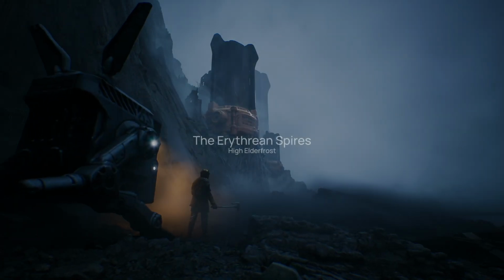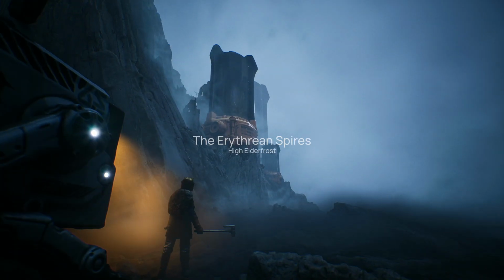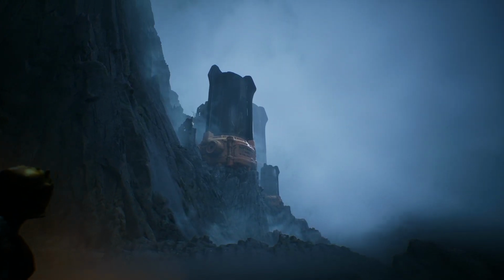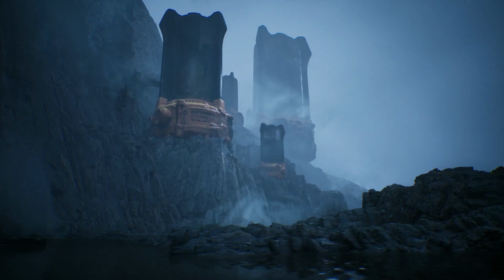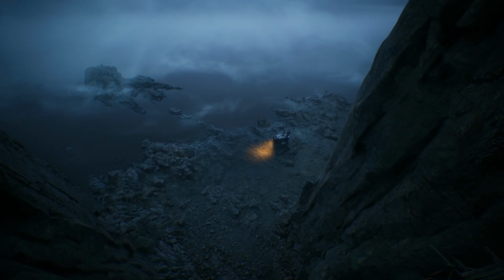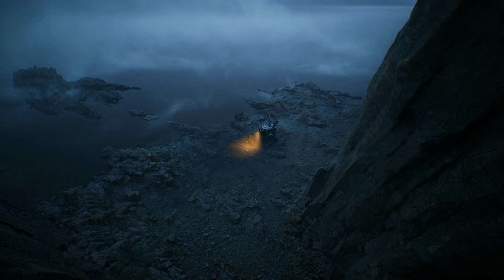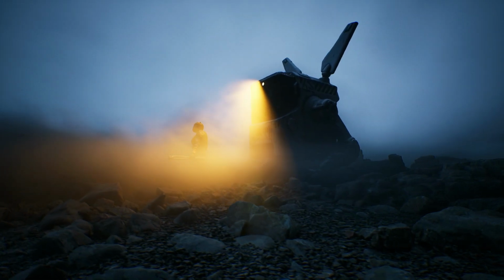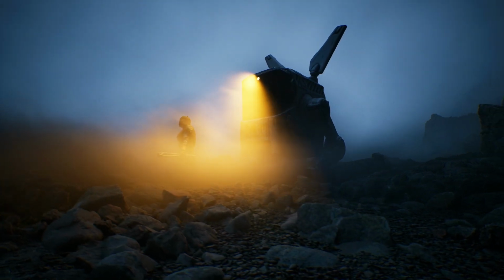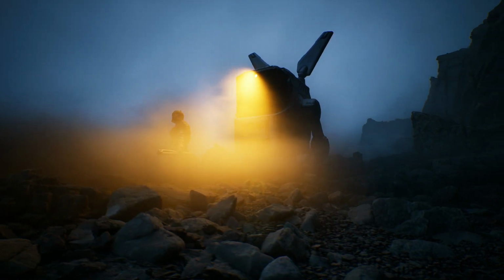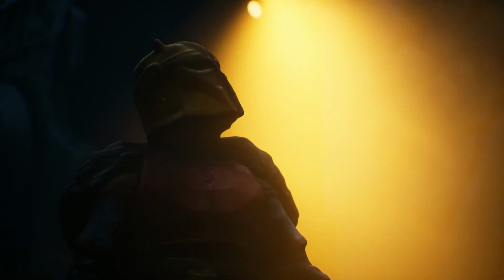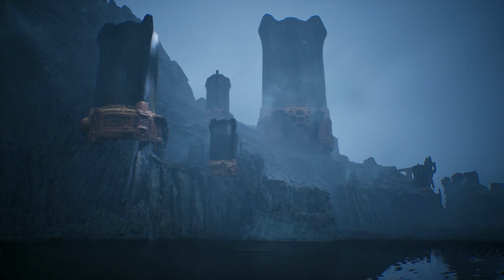The Erythrian spires. They weren't supposed to exist, but exist they do, made by creators unknown. Explorers seek answers, yet none have returned with more than whispers. Are these structures warnings of doom? In their stillness lies a question. Why are they here? Until next time, farewell.